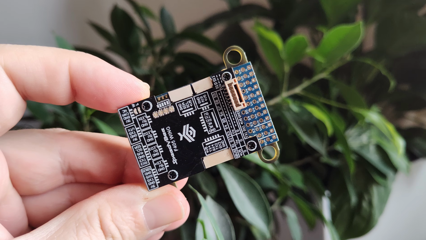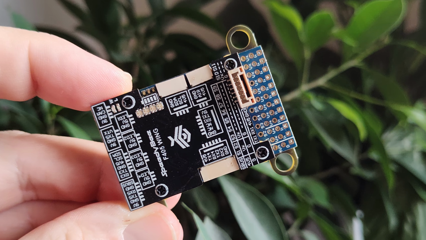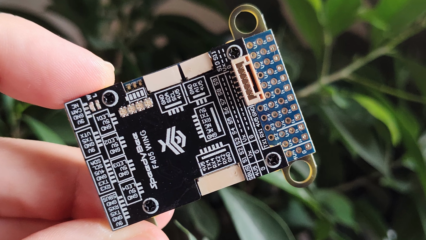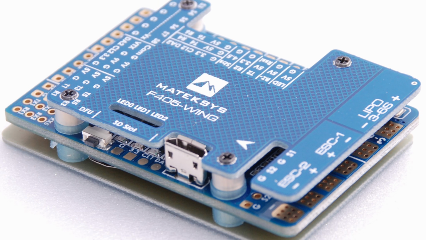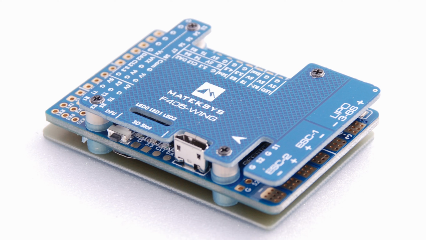When talking about the airplane flight controllers, there are two main features that distinguish them from the multirotor ones. First of all, they have an integrated PDB, a power distribution board, to connect separate ESCs to drive the motors on the airplane.